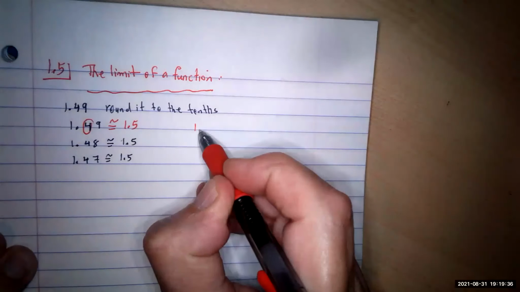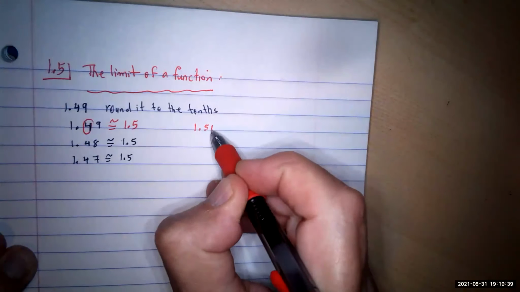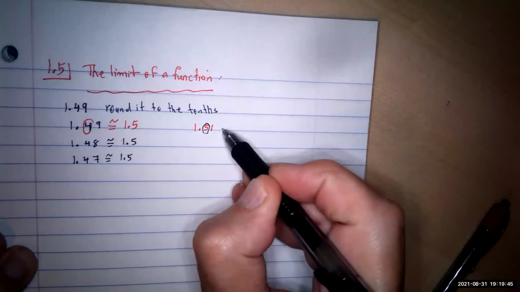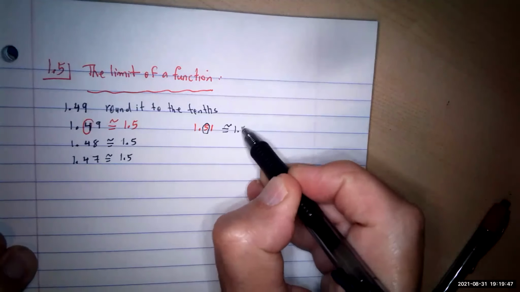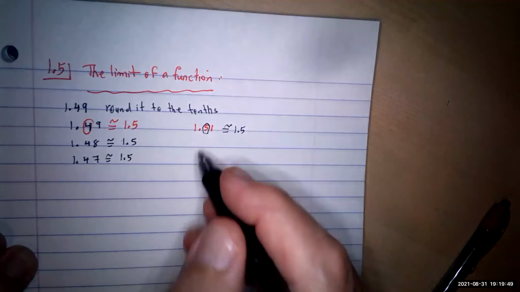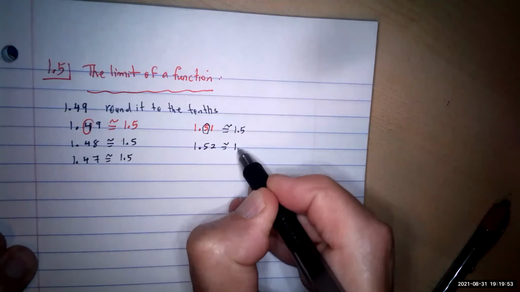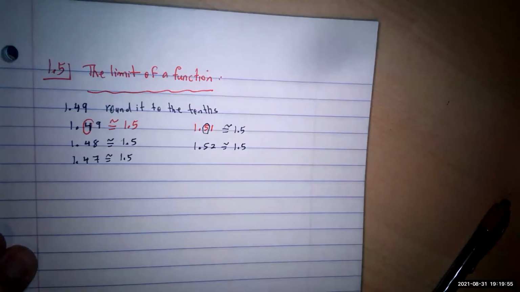You can do it the other way around. If you have 1.51 and you round it to the tenth place, that gives you 1.5 again. If you have 1.52 and you round it, that gives you 1.5 again. So there is an interval of numbers that take you to 1.5.